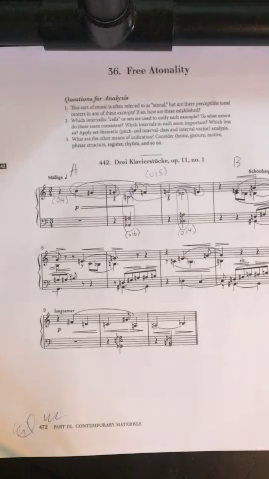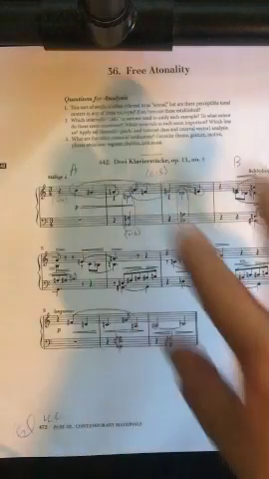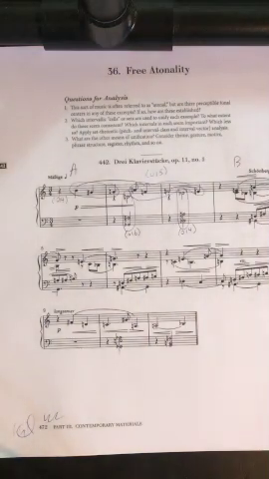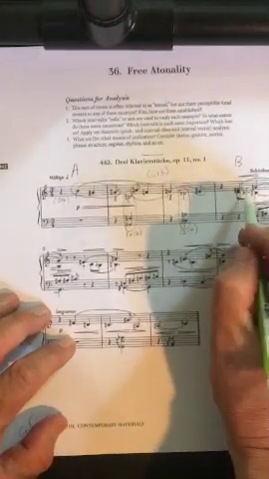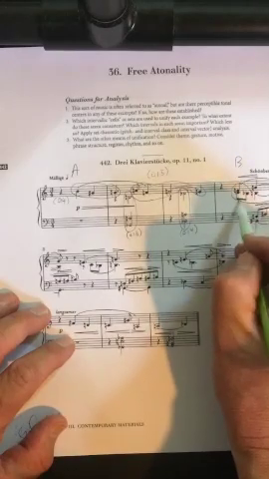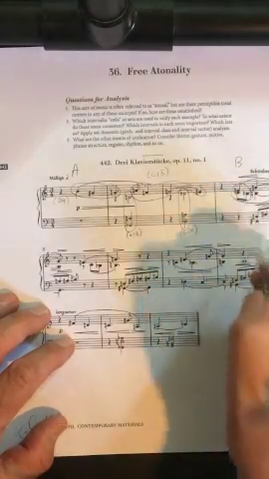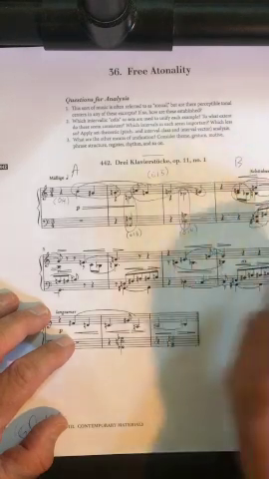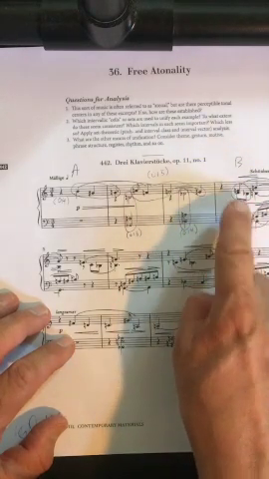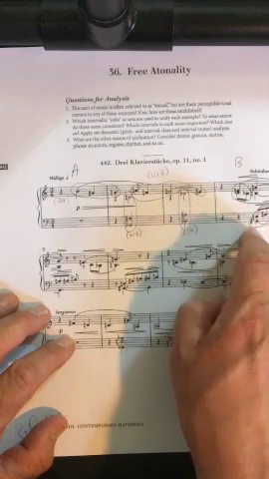Okay, now let's look at what happens here. And again, the other thing that this opening suggests to me is that we're dealing with trichords. That's probably what we should look for. So that's what I'm going to do. First thing is these seem to belong together. And then this belongs together. And this seems to be like an answer to that, an imitation or an answer.